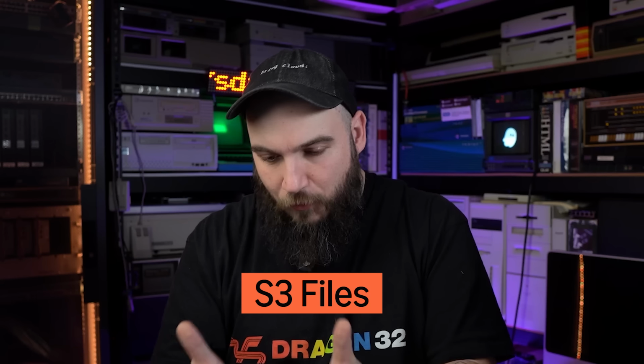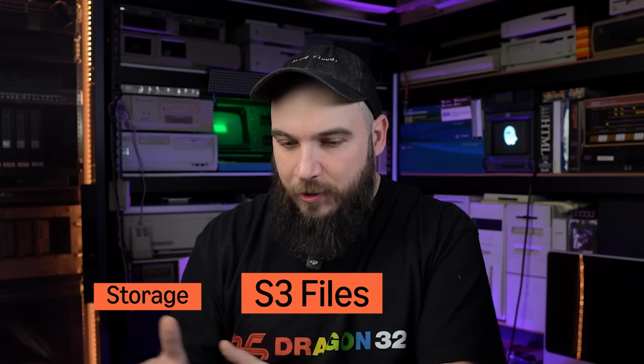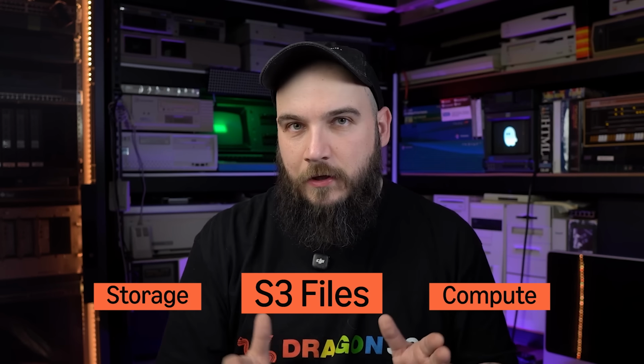What S3 Files is, is an actual file system, a high-performing, full file system semantics file system based off of EFS. And it's actually a file system endpoint that sits between your storage and your compute somewhere in the middle and provides you a lot of those actual file system benefits.